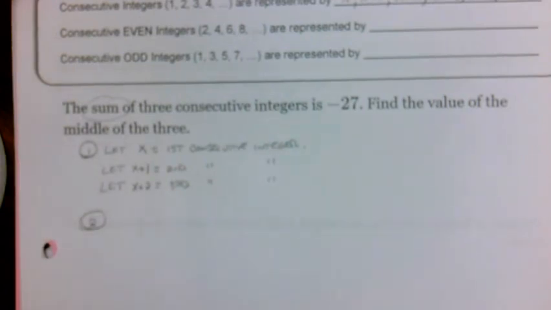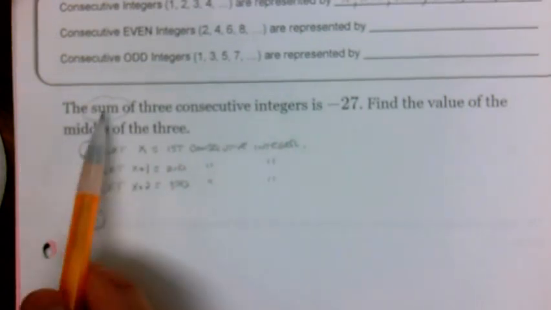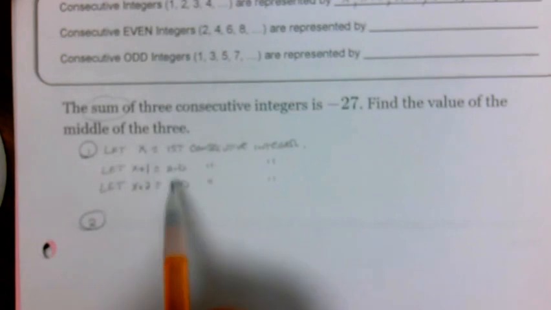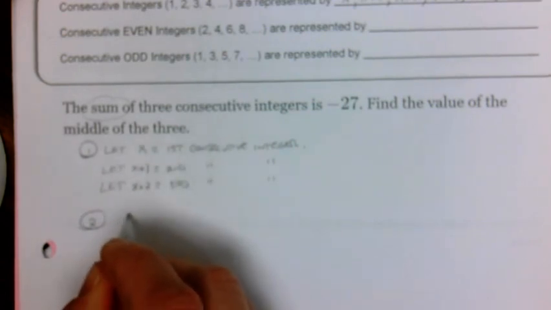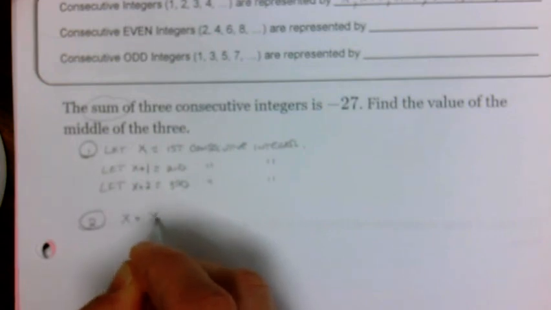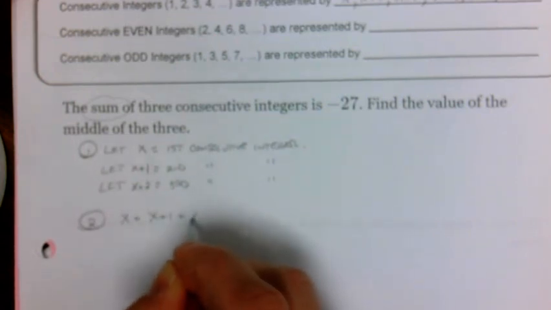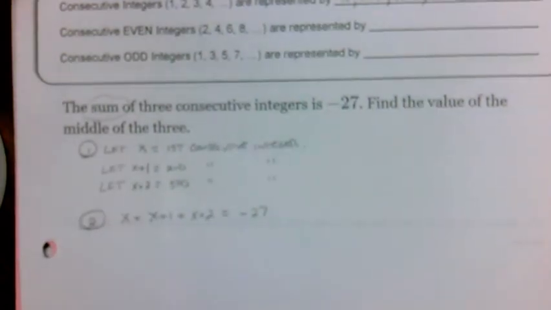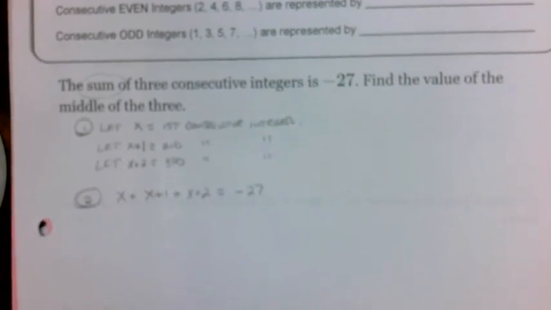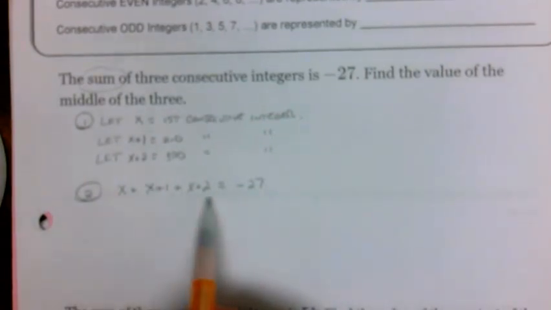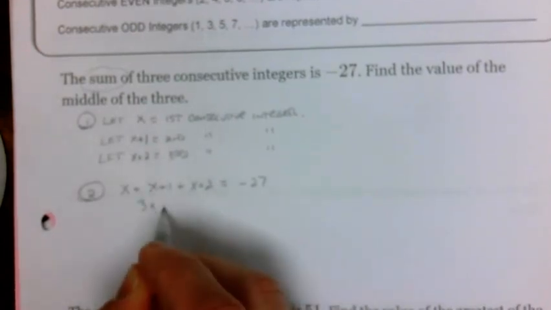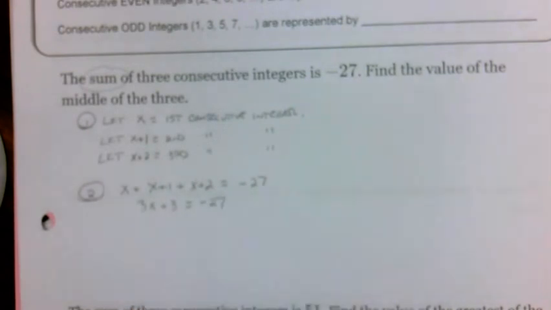Now I'm going to use what I know from the problem to create an equation. I'm told that the sum of the three consecutive integers is negative 27. So I'm going to take my three consecutive integers and add them together. The first one, x, plus the second one, x plus 1, plus the third one, x plus 2, they will all add up to negative 27. That's the equation we're going to use to figure out our three consecutive integers: x plus x plus 1 plus x plus 2 equals negative 27. We can simplify on the left. x plus x plus x is 3x, and 1 plus 2 is 3. So that becomes 3x plus 3 equals negative 27.